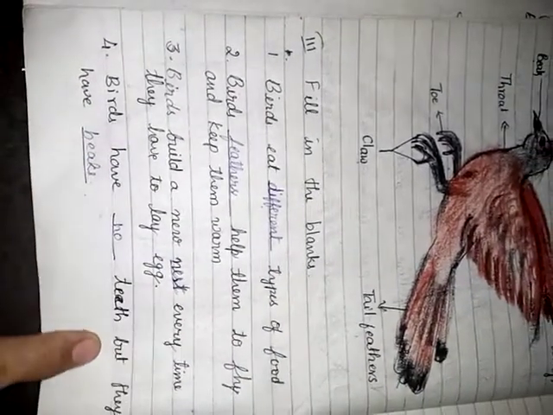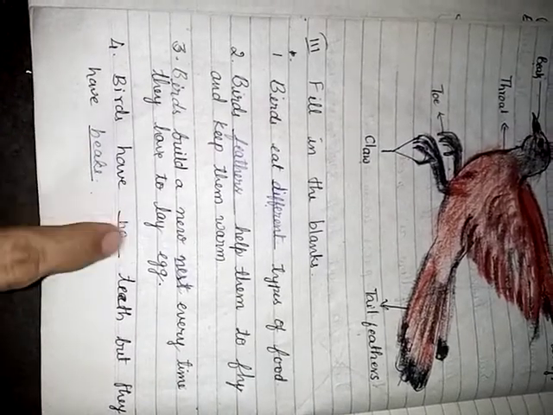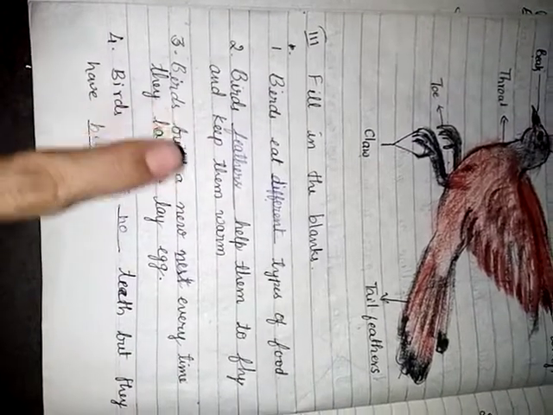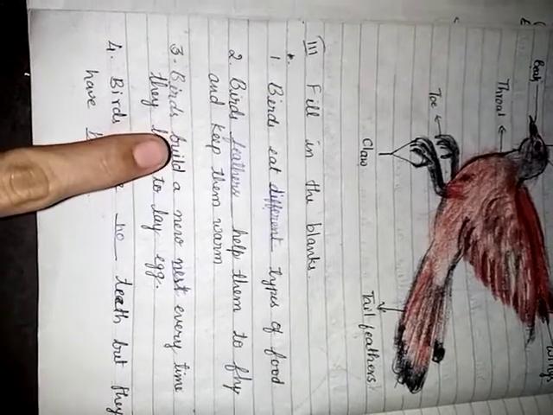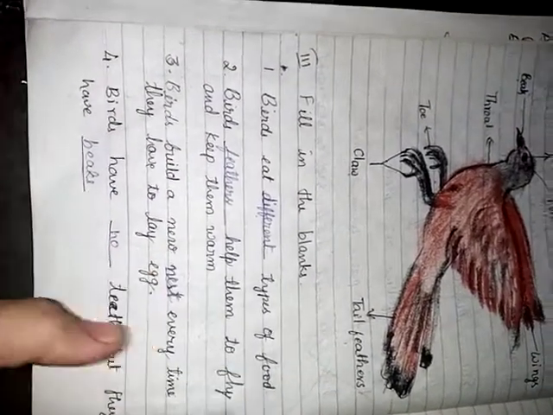Birds have dash teeth but they have no teeth and they have beaks. Birds do not have teeth in their beak. Remember this. Birds have beaks, no teeth in their mouth. Okay, I hope it is clear.